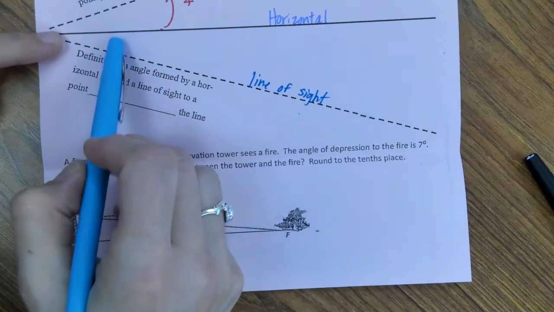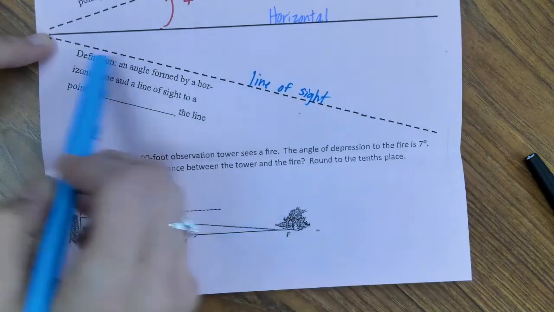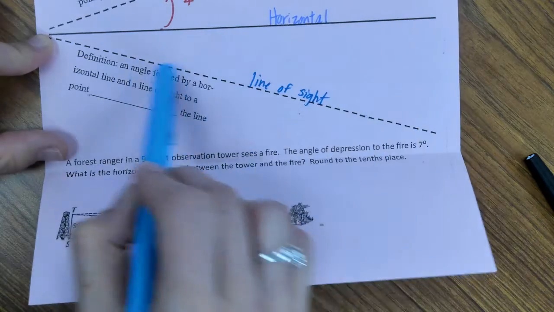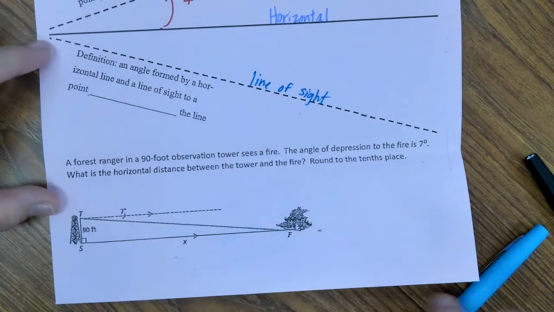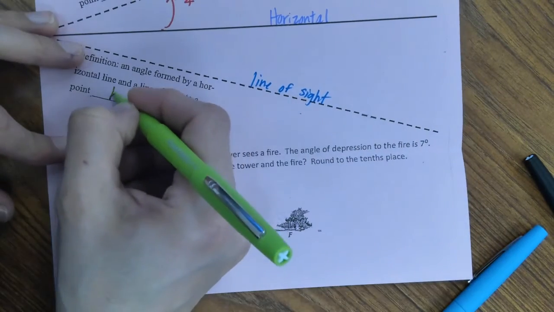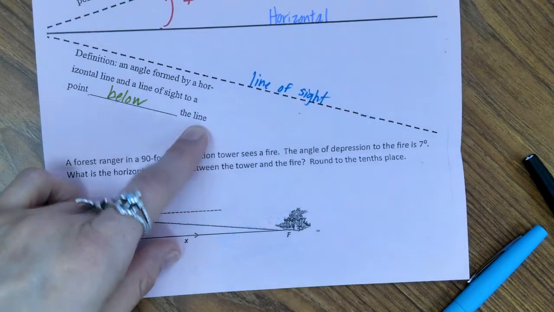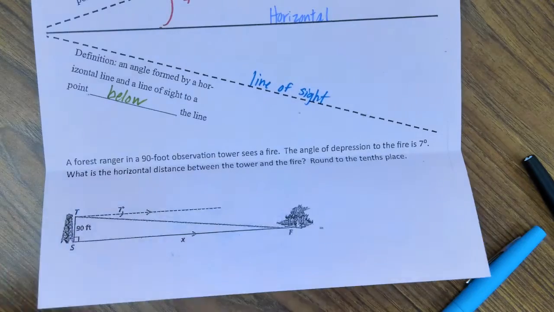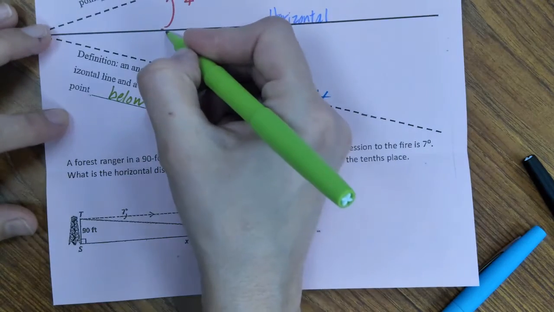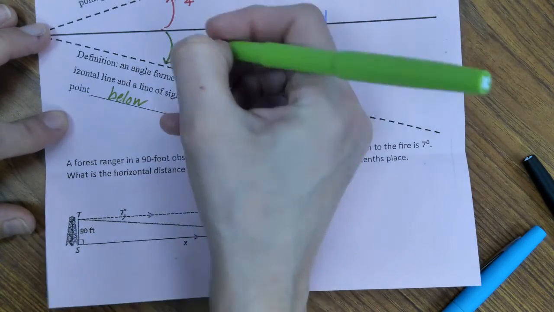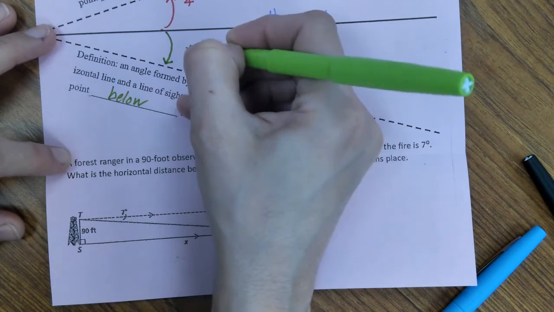It's going to be an angle right here formed by the horizontal and the line of sight to a point. Now we're going below the line. So we're looking at below. When it says the line, what they're talking about is your horizontal line. So from this horizontal line, any point below it becomes our angle of depression.